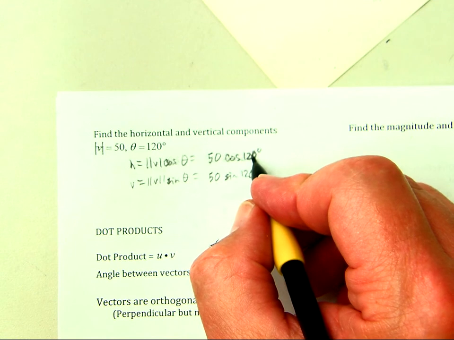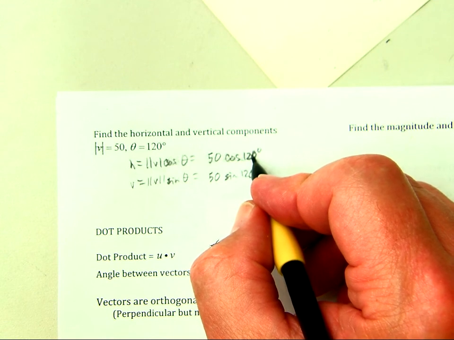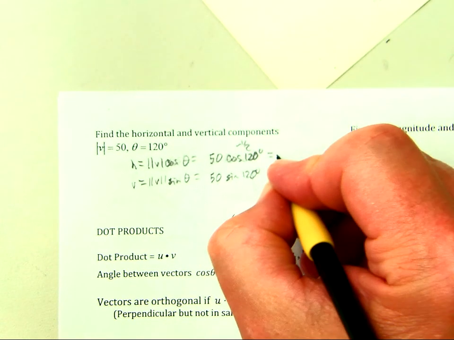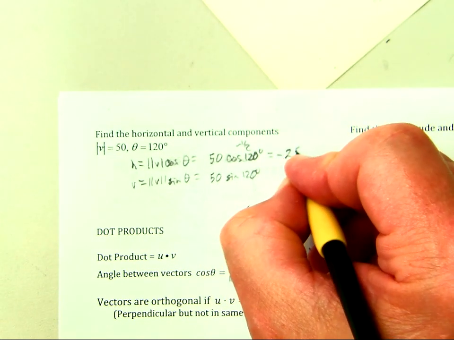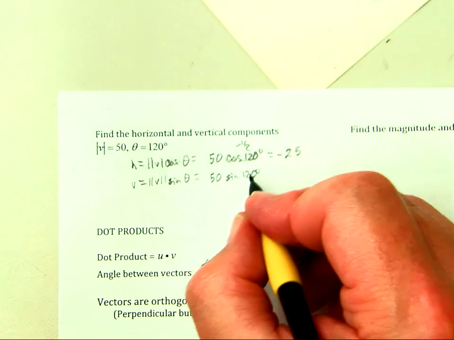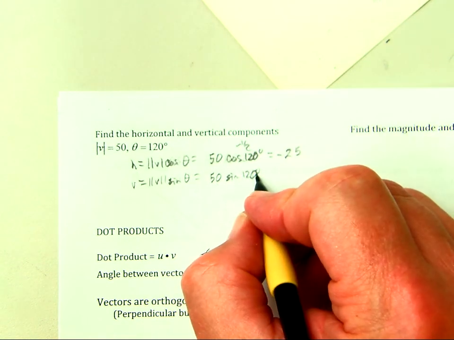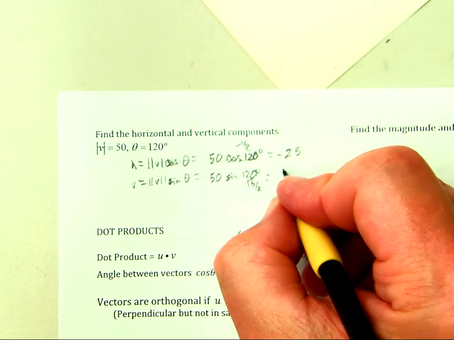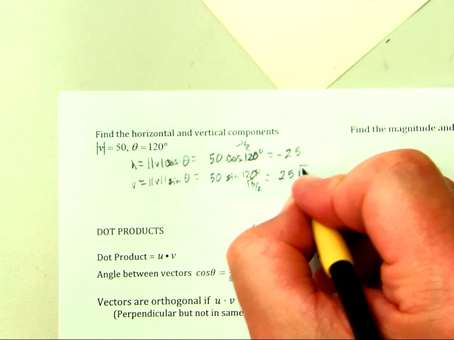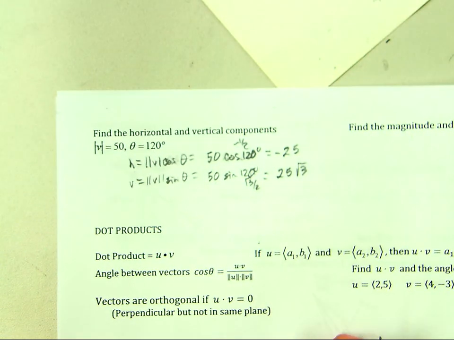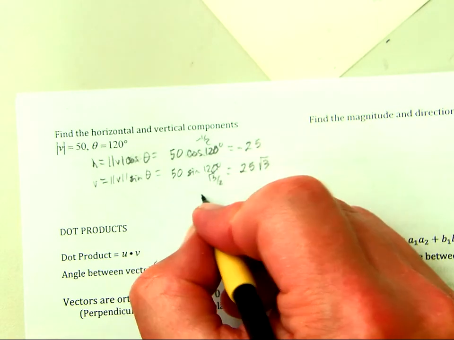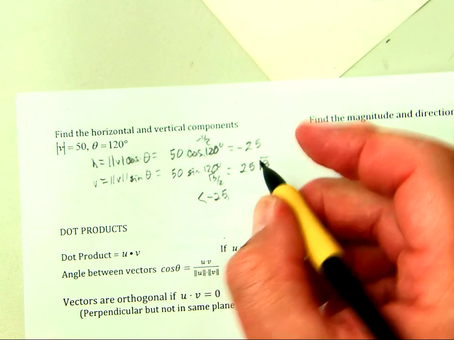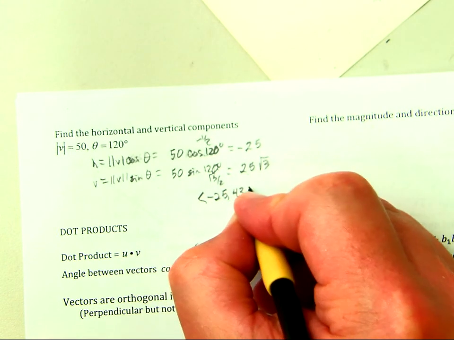120, well, that's a 60-degree angle in the second quadrant. The cosine of 60 is 1/2, so that's a negative 1/2. So that's a negative 25. The sine of 120, that's a 60-degree angle in the second quadrant. The sine of that is radical 3 over 2. So 50 times radical 3 over 2 is 25 radical 3. And you could just do that on your calculator. So in component form, that'd be negative 25, and 25 times the square root of 3, that's approximately 43.3.